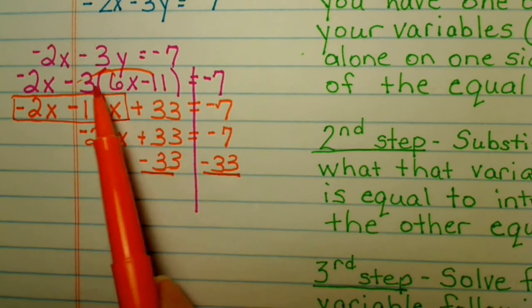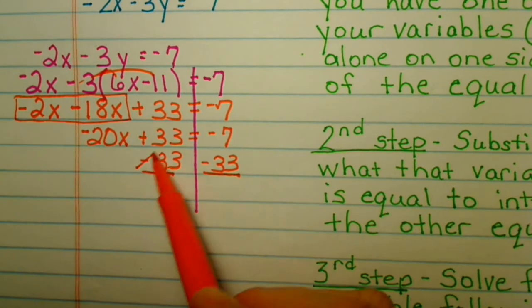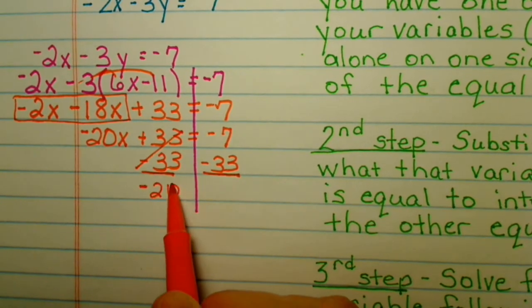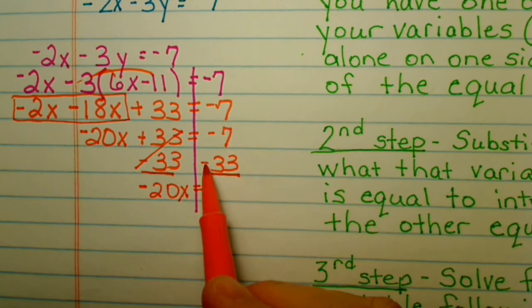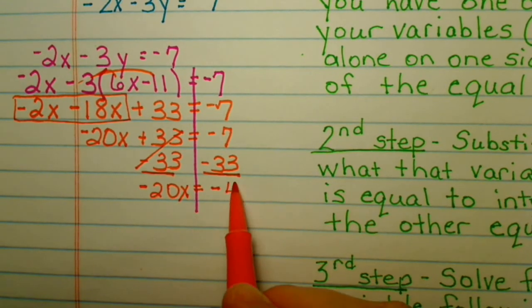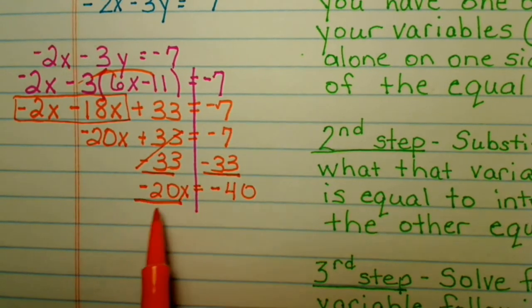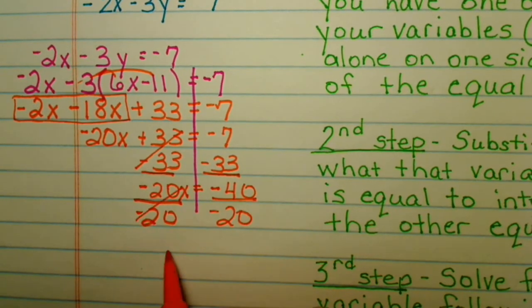Okay, so back up here, we have done the distributive property. We combined like terms. Now we're doing inverse operations. We get negative 20x equals negative 7 minus 33. They're the same sign, so you add them, and it keeps that sign. And that gives you negative 40. Now let's divide both sides by negative 20, and you get x is equal to positive 2.